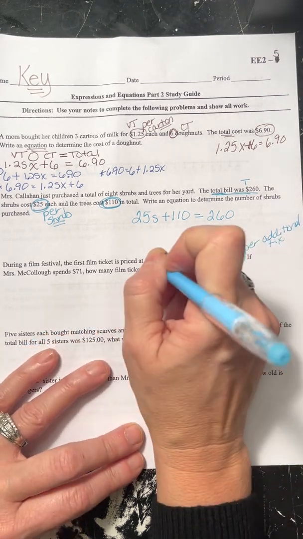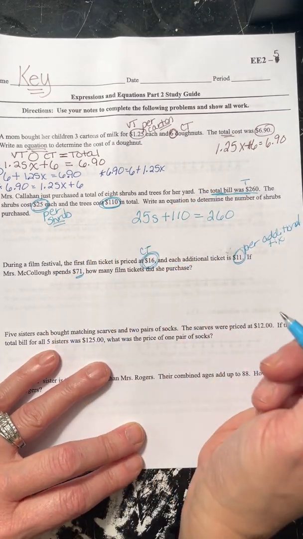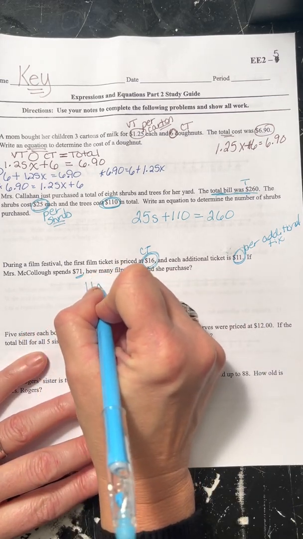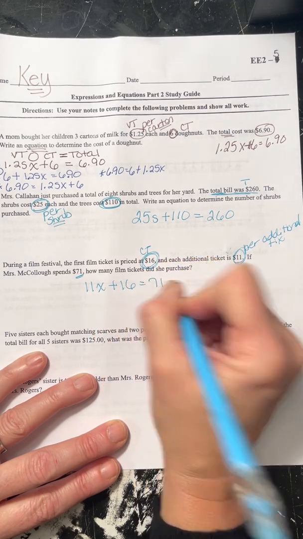There's your per right here. This $16 is your constant term. And here's your total. So we have $11x plus 16 equals 71.